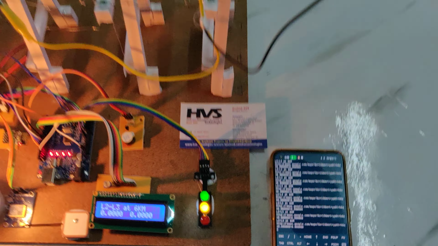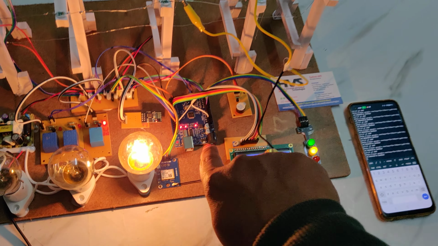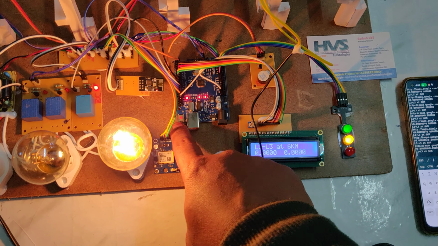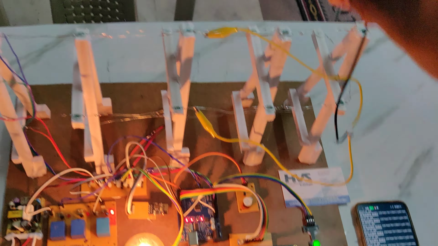If any malfunction occurs, this is the reset switch to restart the microcontroller and get continuous data streaming.